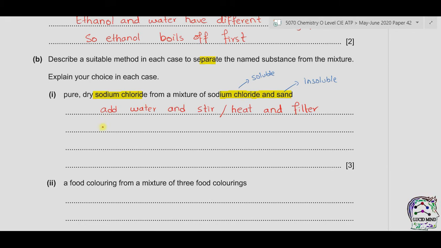So we can say that sand is residue, and salt solution is obtained as filtrate. Now we can heat this filtrate, which is salt solution, by evaporation to dryness, and we can obtain pure dry sodium chloride.